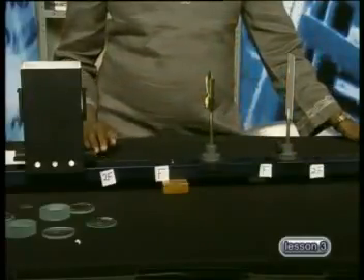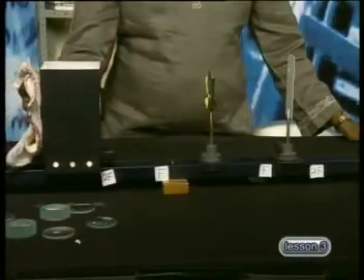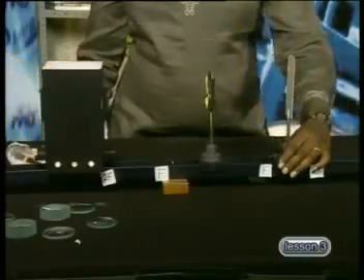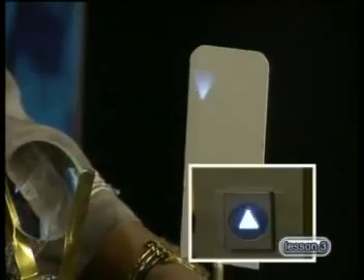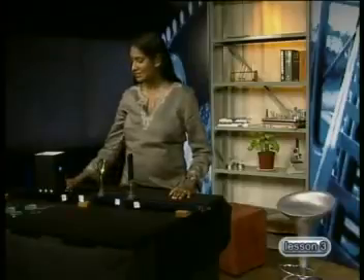Now let's move the object closer to the lens. The image is still upside down, but as the object gets closer to the lens, the image gets bigger and moves further away from the lens. Now let's see what the image looks like when the object is at exactly twice the focal length, or a distance of 2f from the lens.